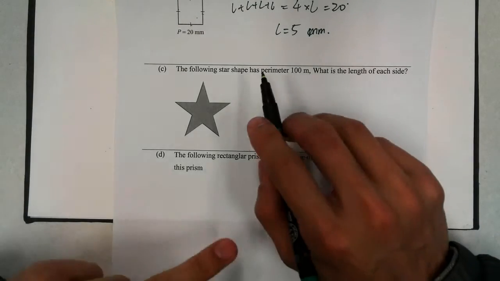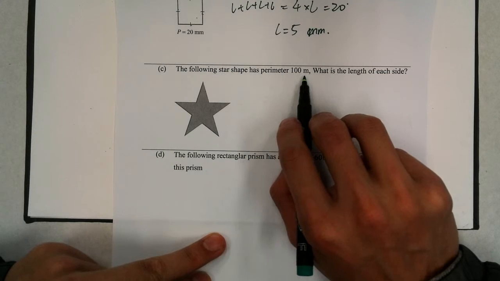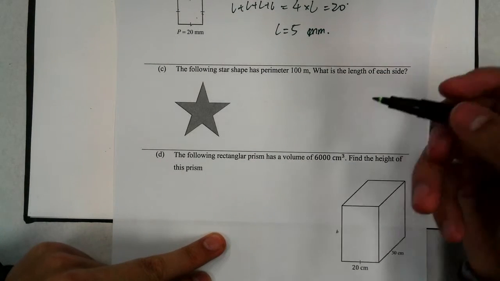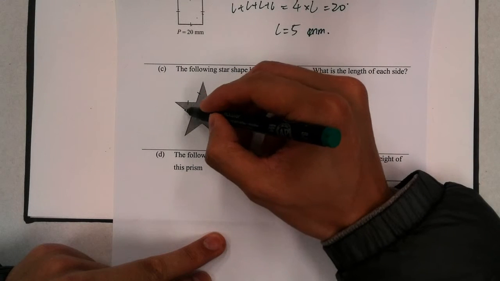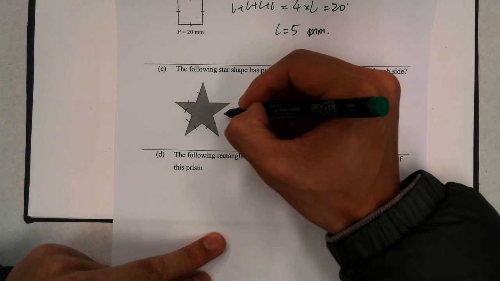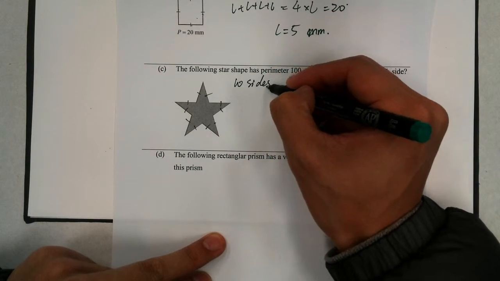So the shape has a perimeter of 100 meters. So we need to find how many sides this shape has first. This is a star, so we have 1, 2, 3, 4, 5, 6, 7, 8, 9, 10. So there are 10 sides.